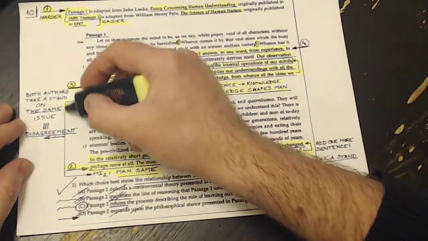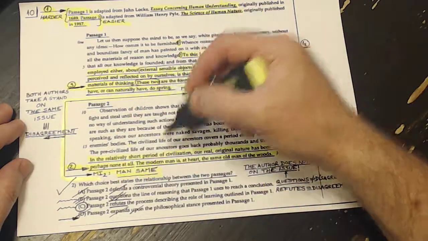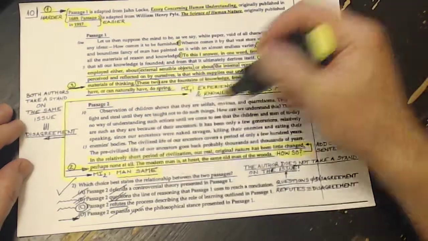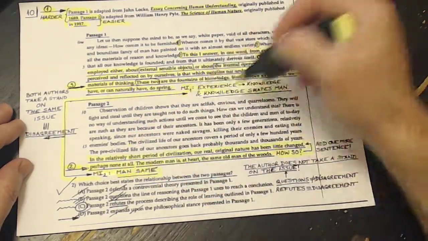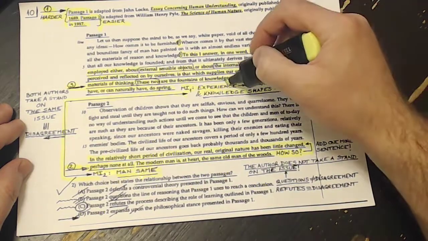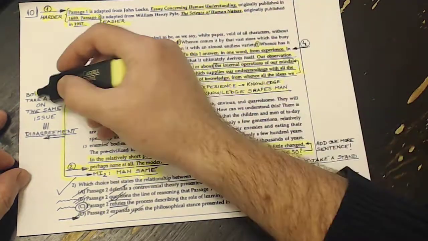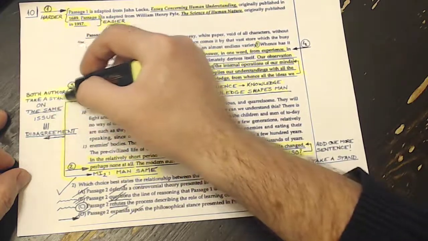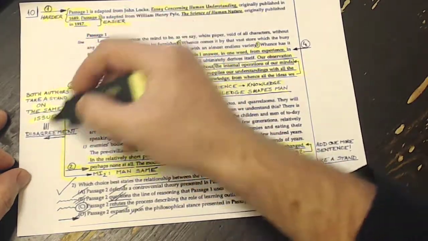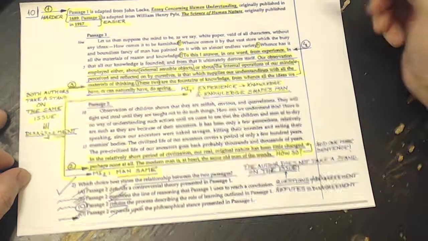If I connect these two main ideas, the two authors, or two women, two guys, whatever, men are the same, or men are shaped by their experience, they disagree. Both authors take a stand on the same issue. It's disagreement, okay? Disagreement.